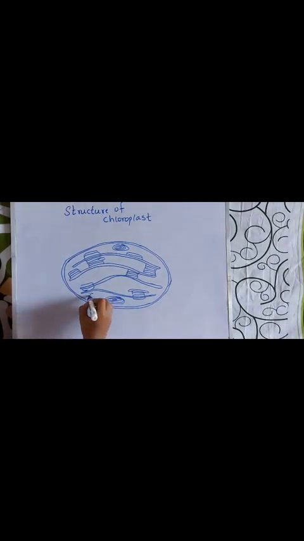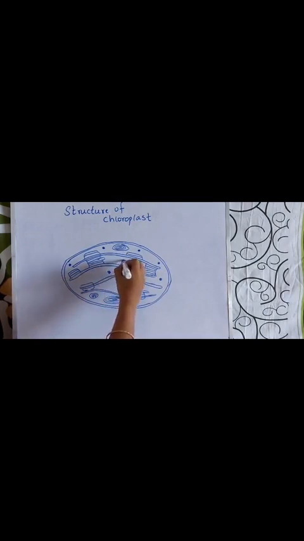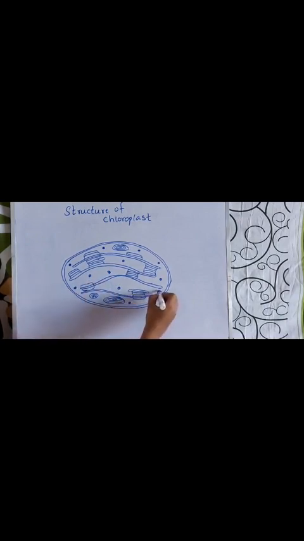Either you can keep some dots, or you can shade the structure. The intermediate fluid portion which is present inside the chloroplast, we call it stroma. We have to shade that portion, or otherwise you can keep thin dots. So here is the structure of chloroplast. You can draw it in an easy method.